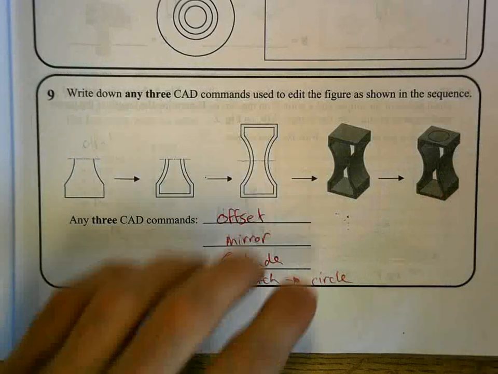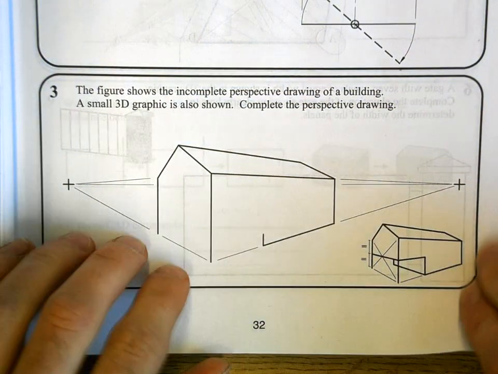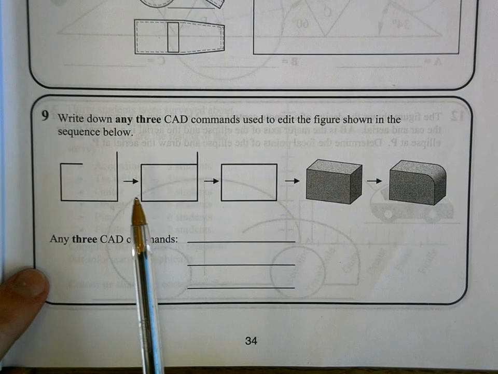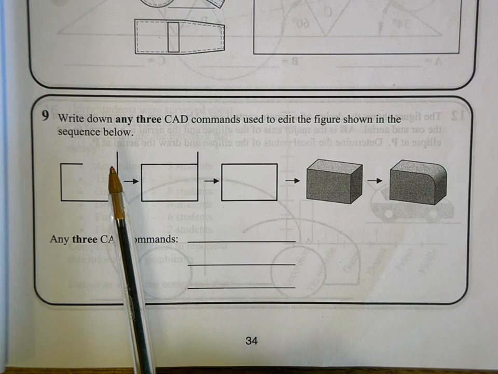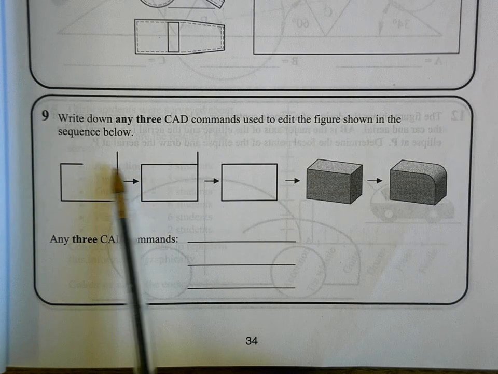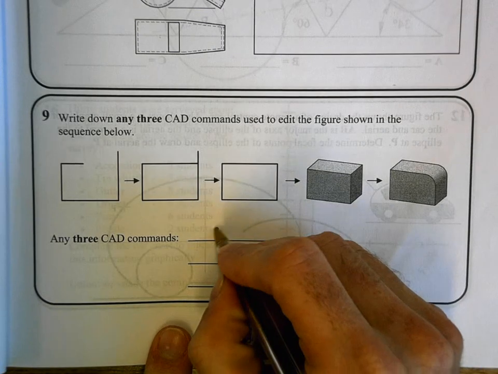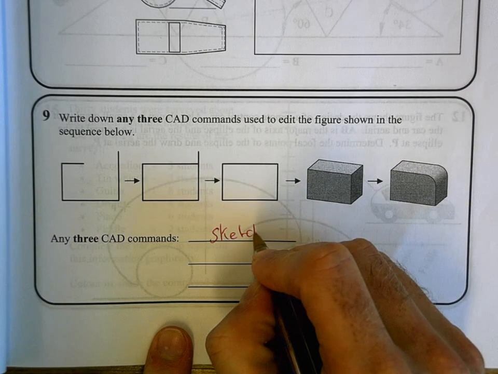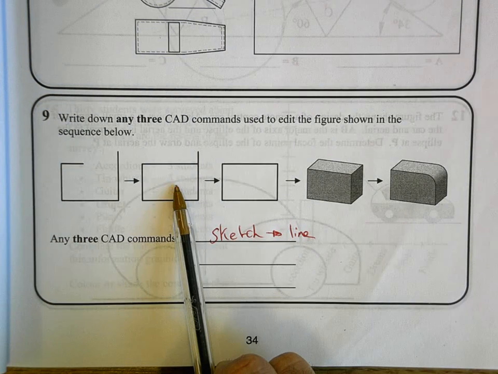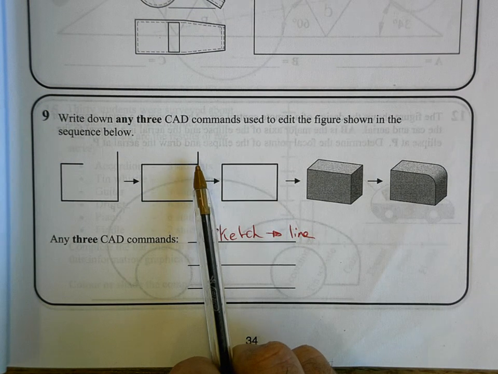Okay, I'll just do one more year. We look at 2011. So we see quite a repetition of commands here. We can see from the first command to the second, the difference is they've just filled in an extra line. So if you want to put in a line in SolidWorks, you click Sketch Line. The difference between the second and third pictures is that part of the line has been removed.